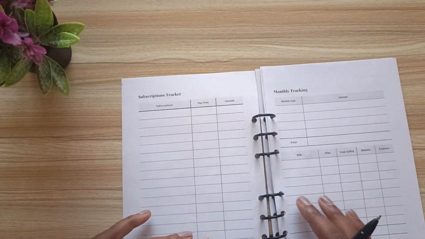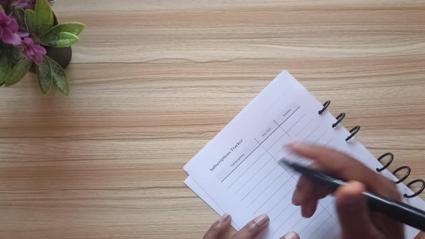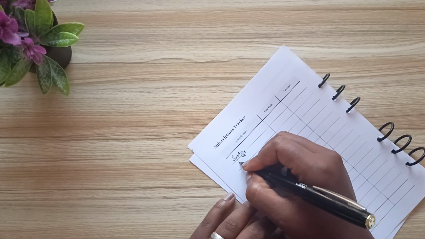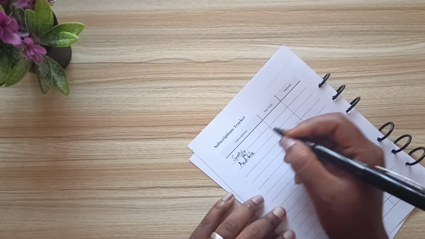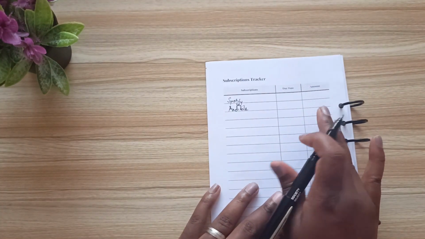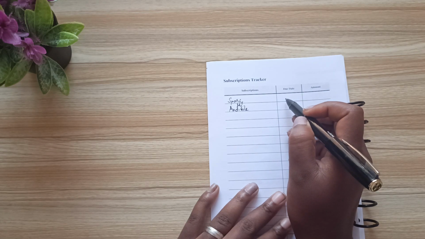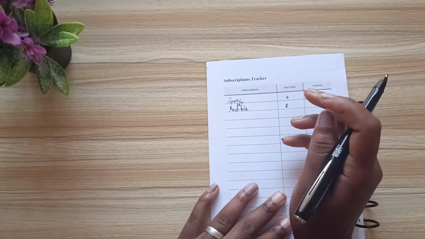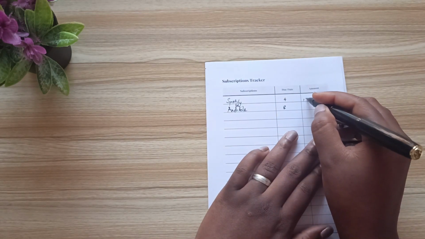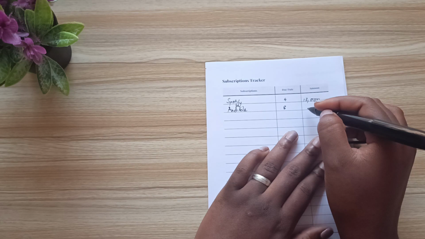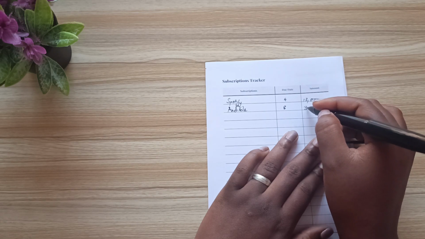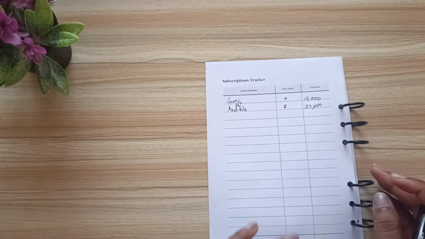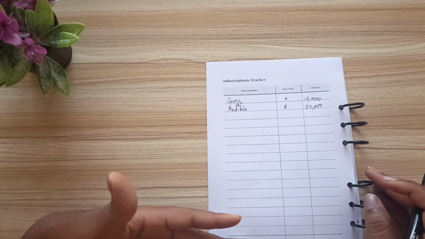So then, subscriptions tracker. At the moment, I have Spotify and Audible. My Spotify is due on the 4th and the Audible is due on the 8th of every month. This one is 13,000 and this one is about 39,000. So this is where I'd put your different subscriptions.